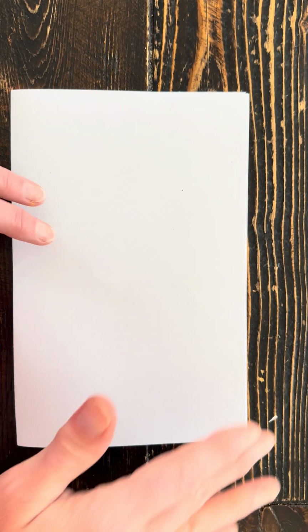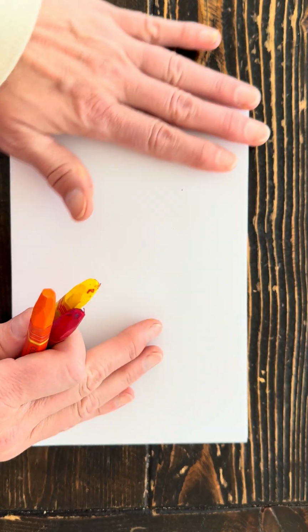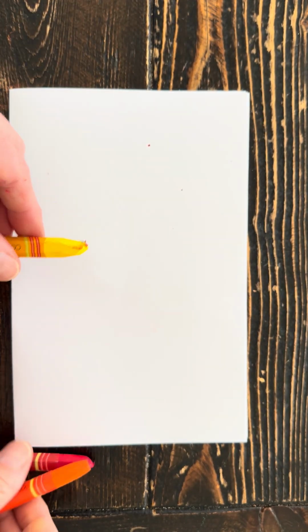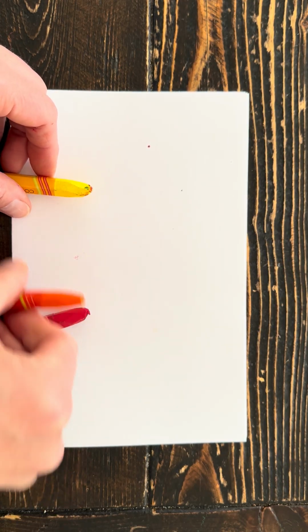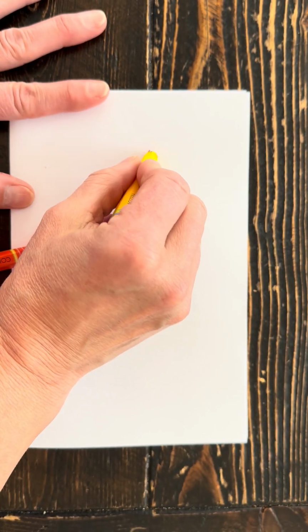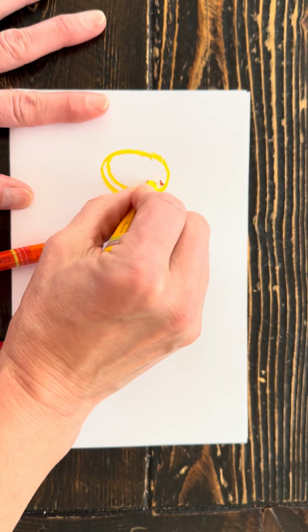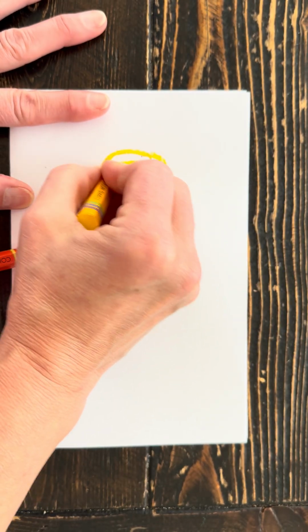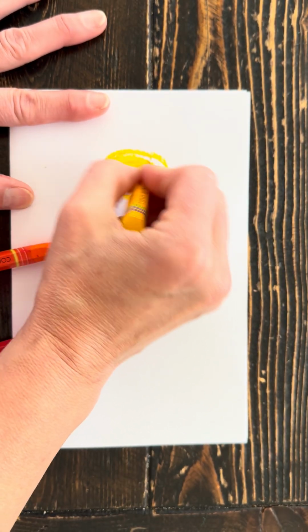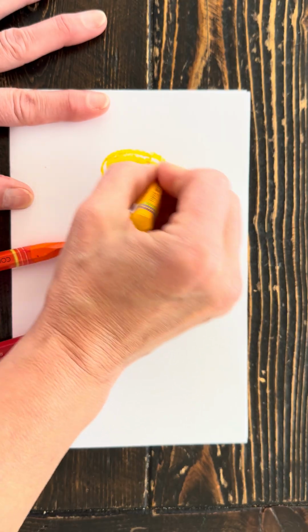Okay, I'm turning this paper over so that way I can have a clean piece of paper. And what we're going to do here is we are going to work with a simple shape called an oval. An oval is a kind of a circle, and this is going to be very simple. I'm going to draw a circle or an oval and then fill it in.